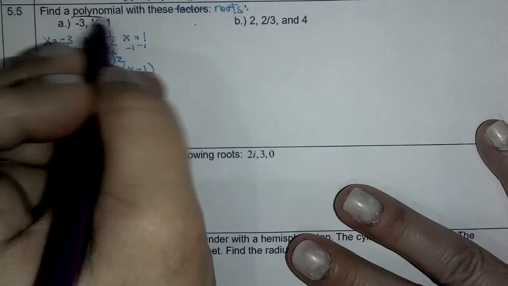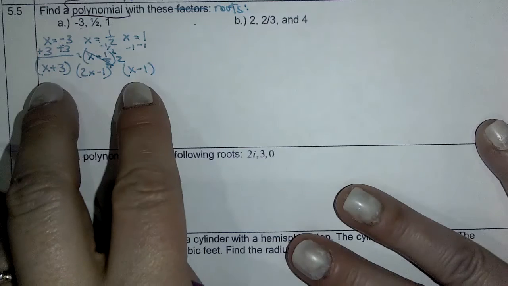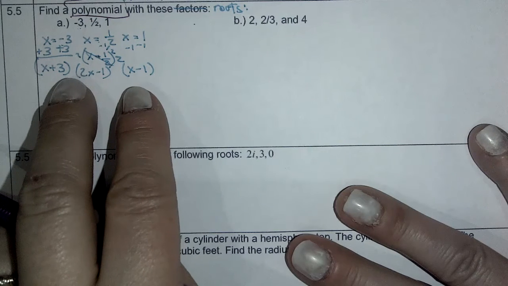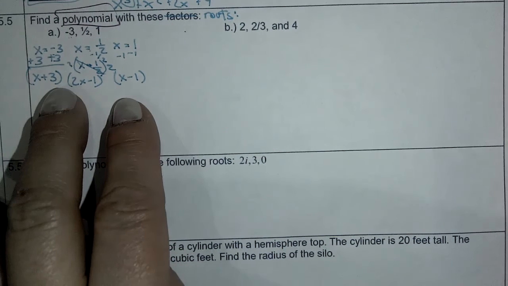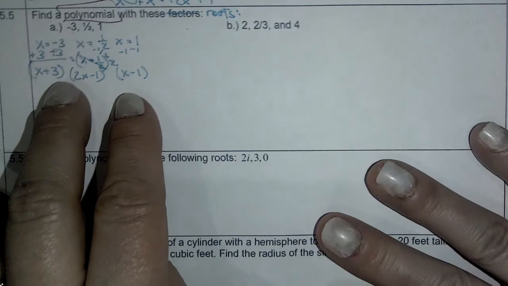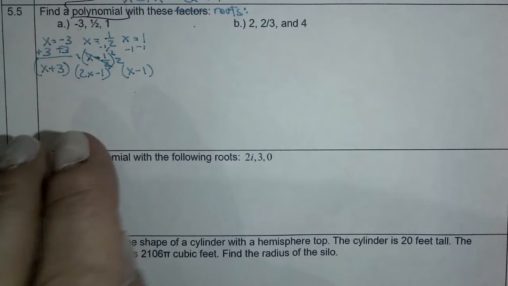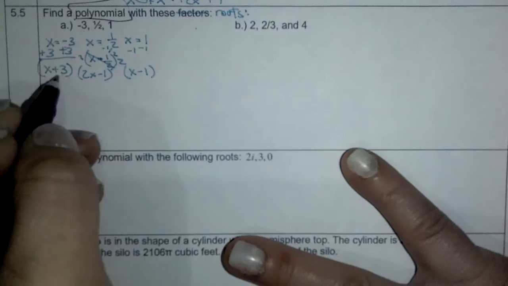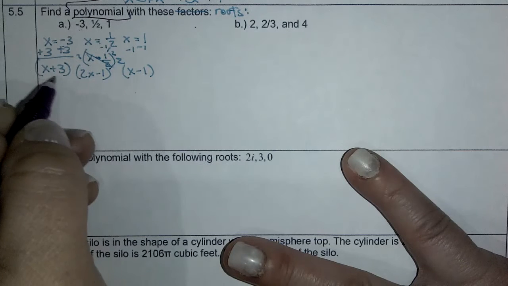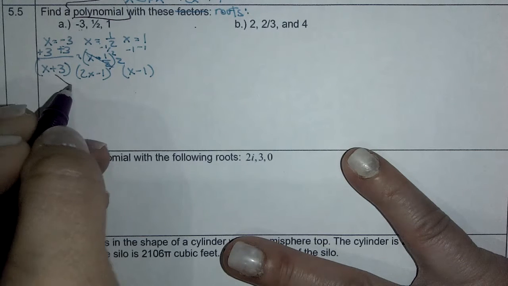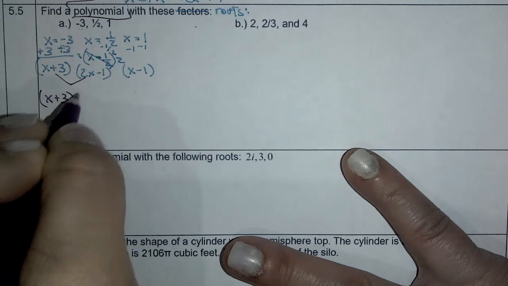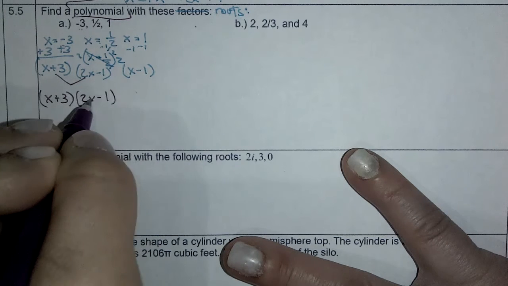Now I'm working to find the polynomial. In the past, I was dividing to find these factors. What's the opposite of dividing? Multiplying. So now I'm going to multiply to find the polynomial. It doesn't matter which ones I multiply, but I need to choose 2 of them to multiply first. So I'm going to just multiply these 2: x plus 3 times 2x minus 1.